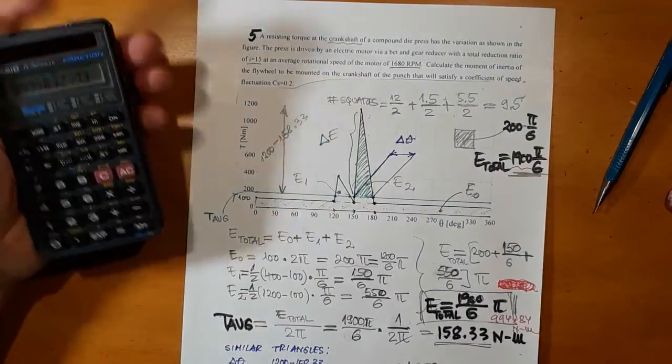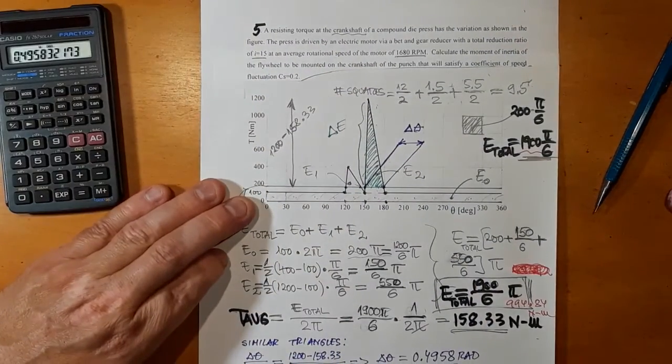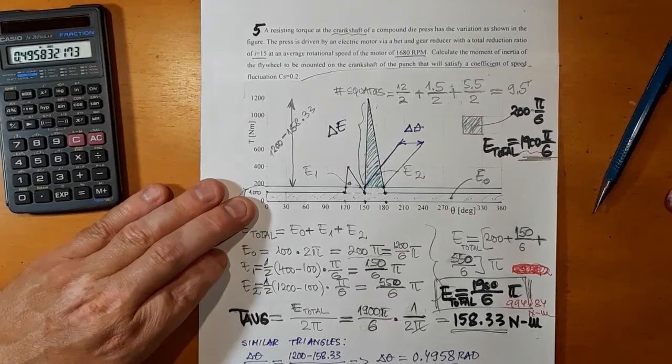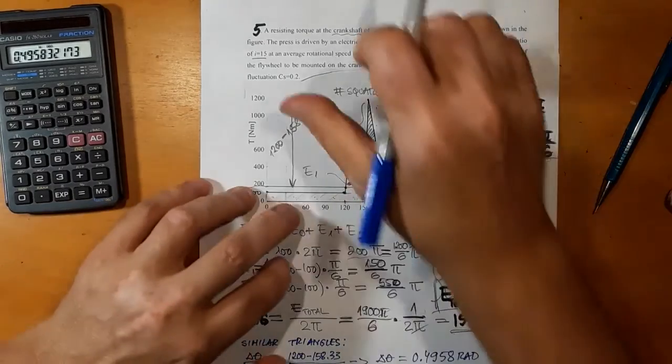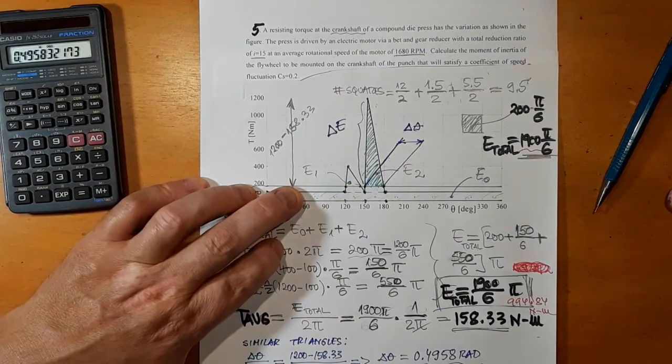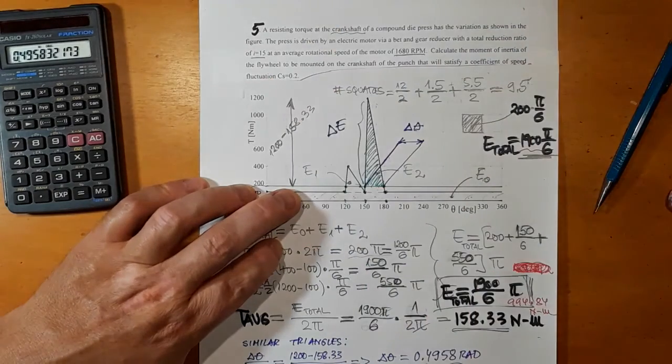Okay, so now I can calculate delta E. I use green, it's this delta E. And this is going to be, it's a triangle, 1 over 2. I have the height, this height times delta theta.